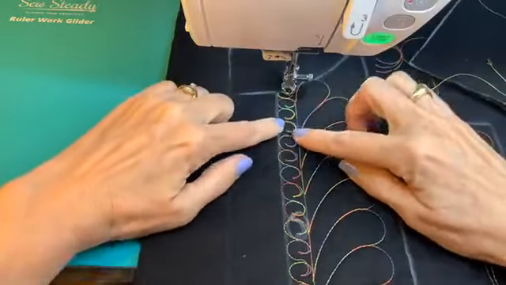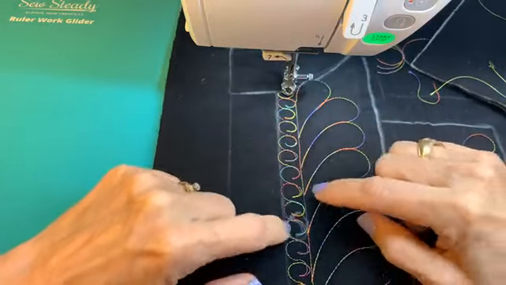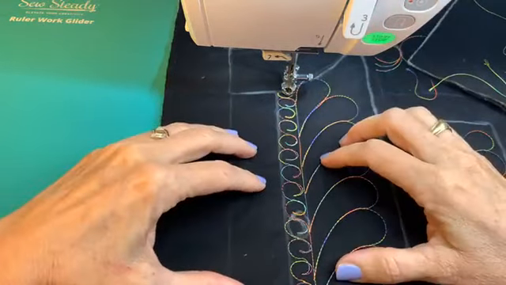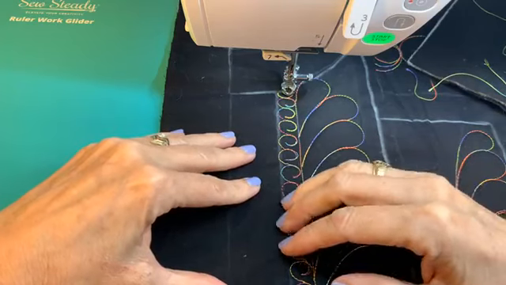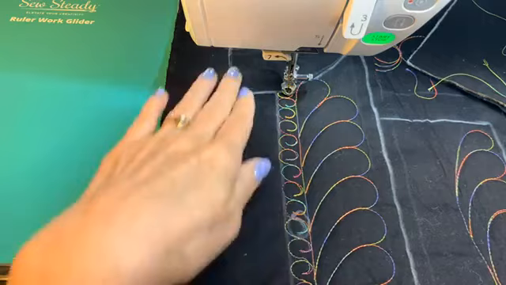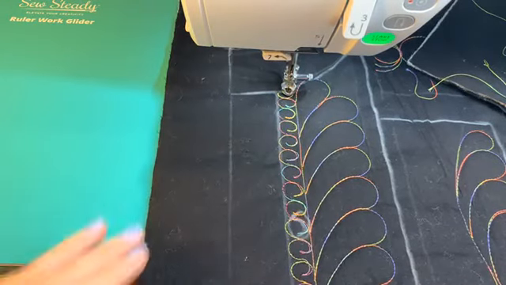What do you think? Don't you think that looks really cute? Got some wonky ones down at the bottom, but you know what? Here's my motto, right? Wonky is good. Just stitch a million more stitches and nobody will ever see it because then all they'll see is just the basic body of the design.